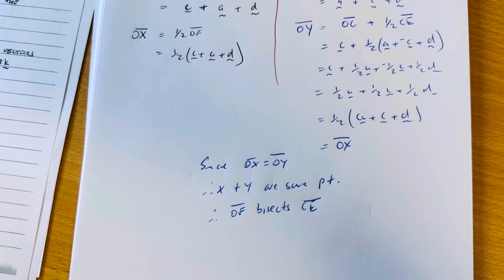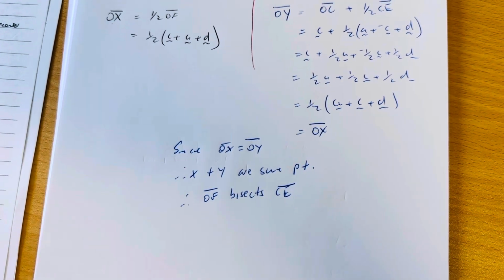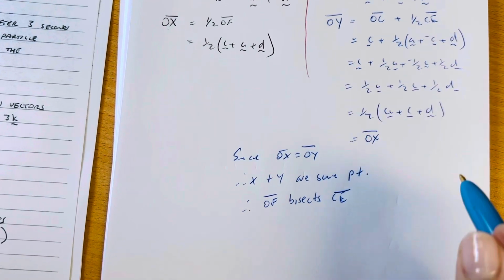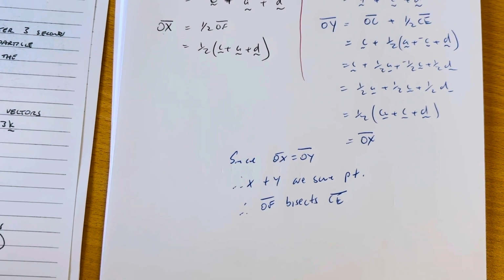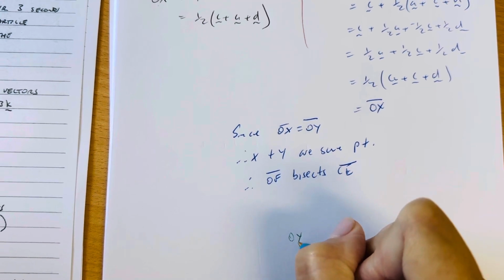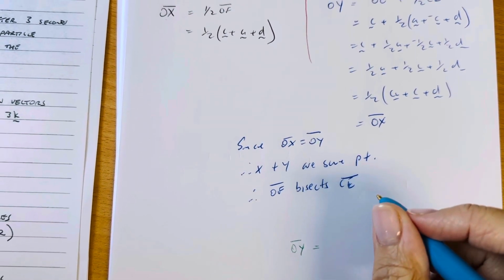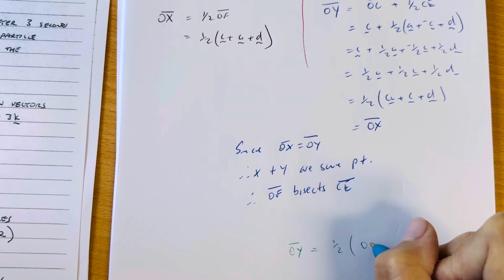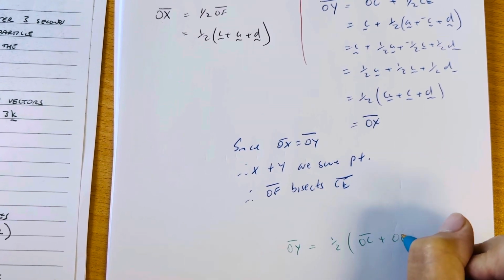Okay. Now there was a slightly different way we could have done OY, the midpoint. You could have done, if you remember the midpoint rule, OY is going to be a half (OC plus OE).